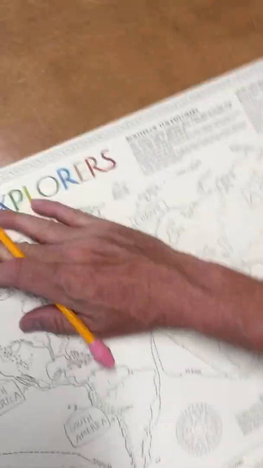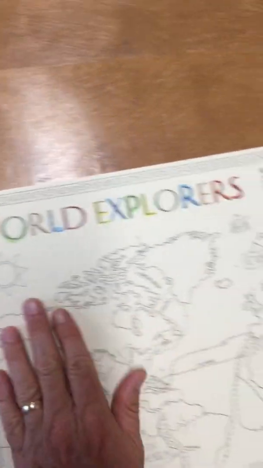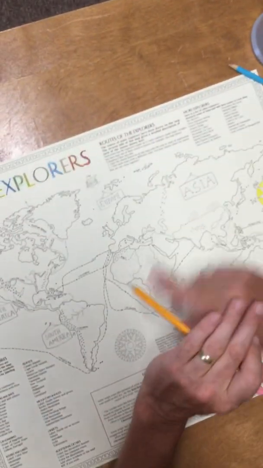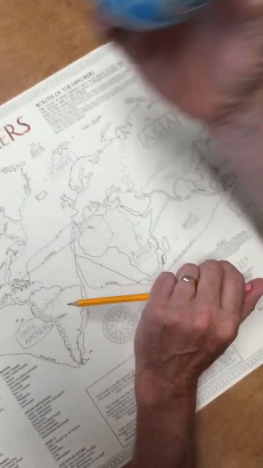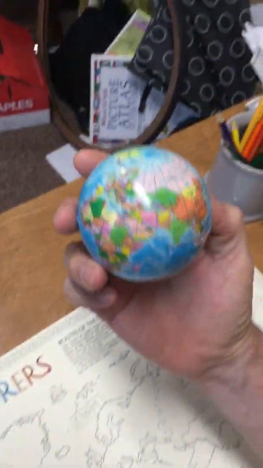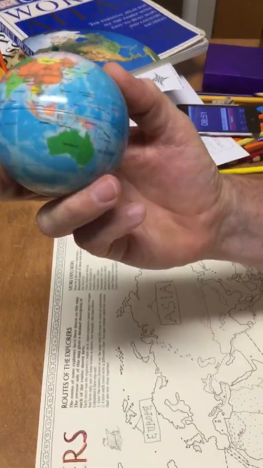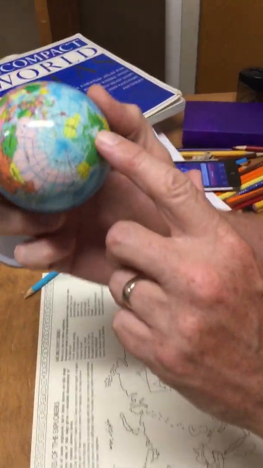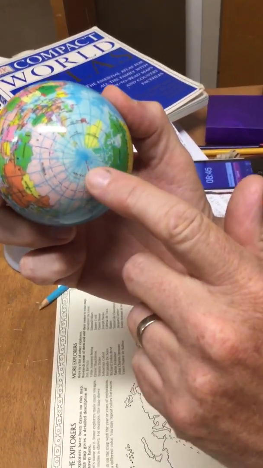So let's start up at the north, the Arctic. Now this is a map on a piece of paper, unlike a globe, but the Arctic is up at the top of the world. In fact, I have a little globe that I can show you. It's one of the world's smallest globes, and you can see up at the North Pole, this is the Arctic Ocean.